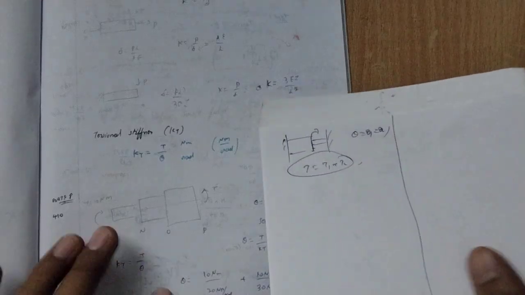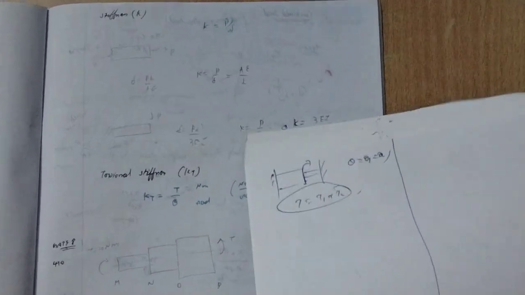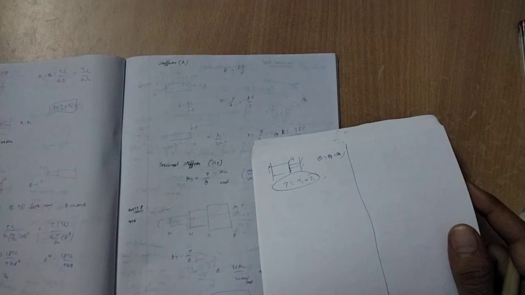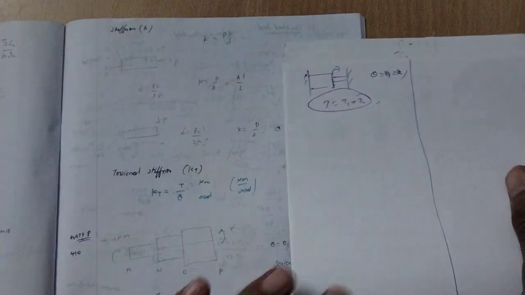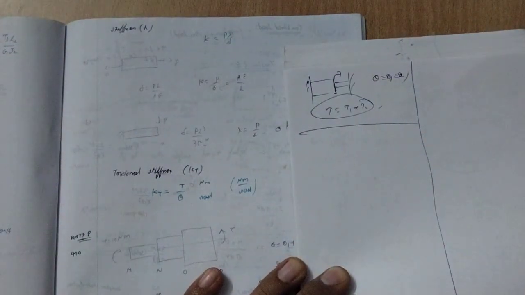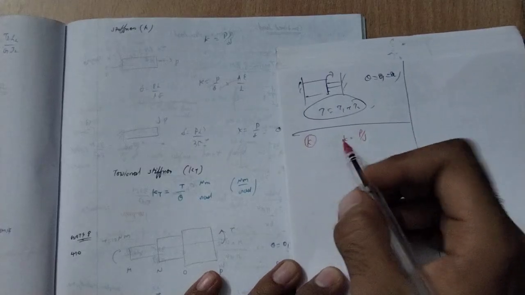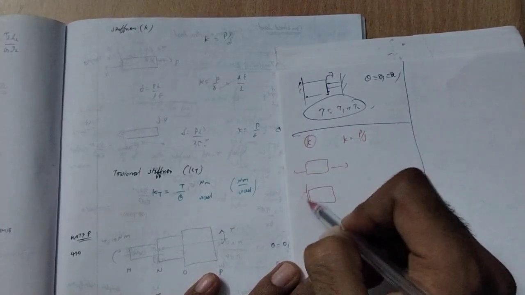This is the extra question, I'll tell you later on. And whenever it comes to a stiffness case, what is stiffness? Stiffness is K. Okay, K equals P divided by deflection, load by deflection. Okay, this is the thing, and the same as this is PA squared.